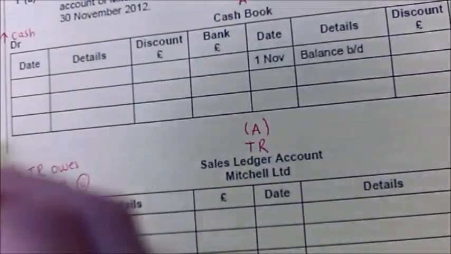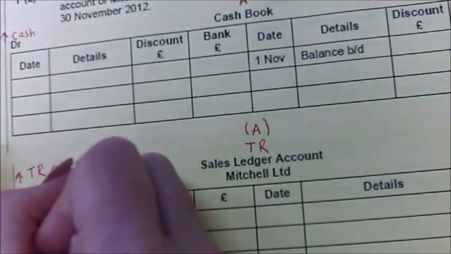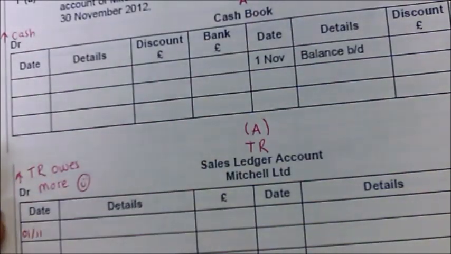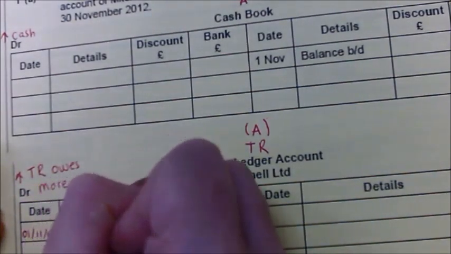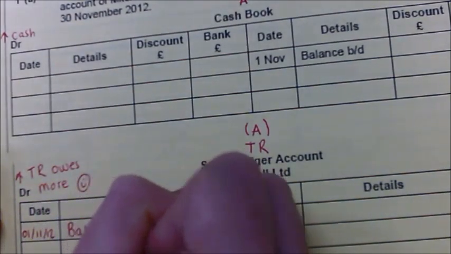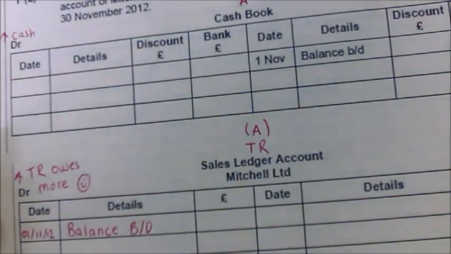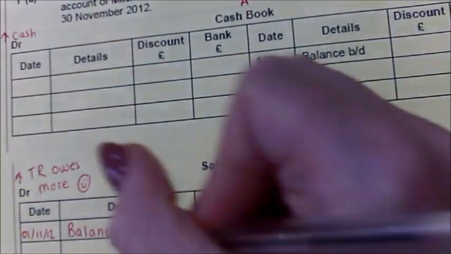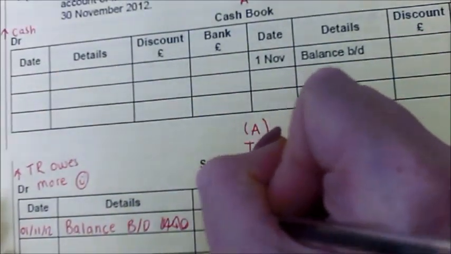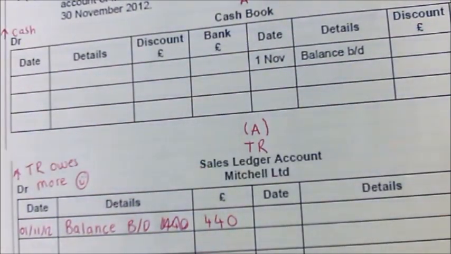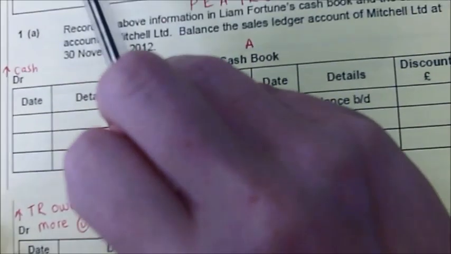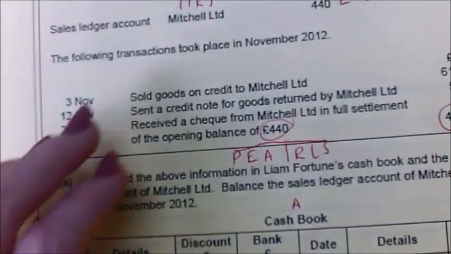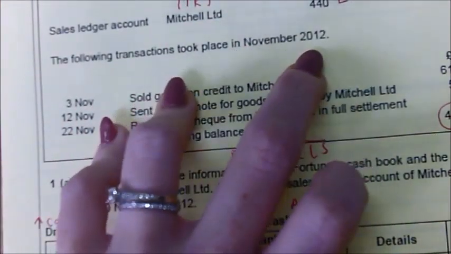So all I'm going to do is at the start of the month, so the 1st of November 2012, we've got a BAL BD of £440. Oops, I'm in the wrong place there. £440.